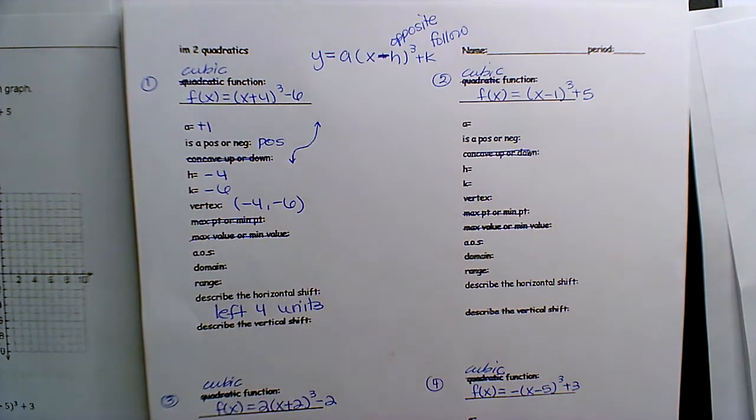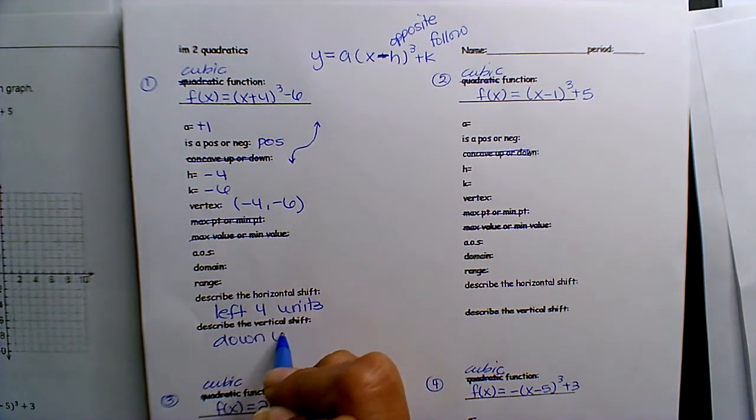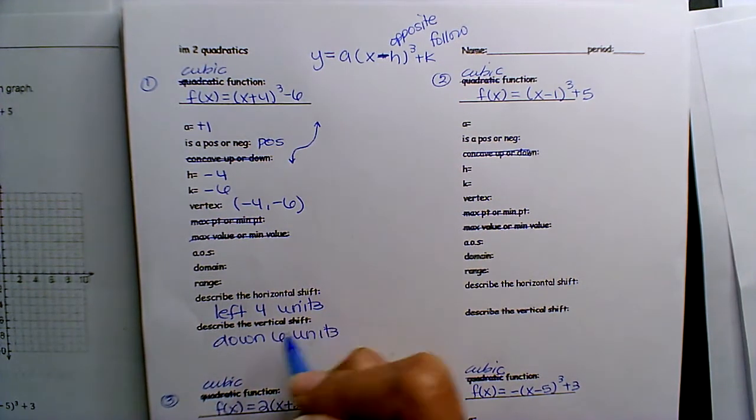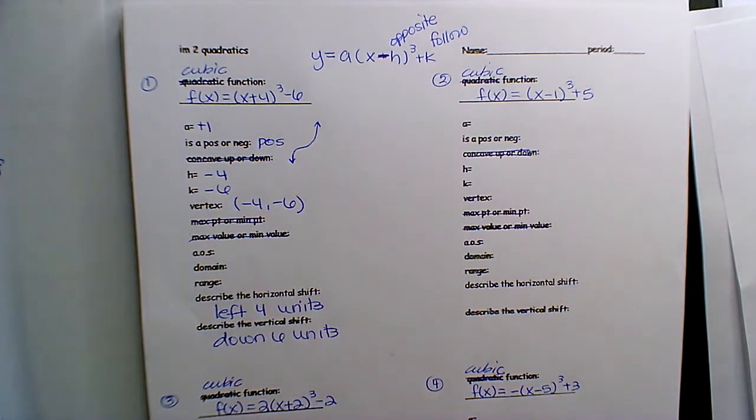Remember, horizontal, you move to the left or the right. Vertical, you move up or down. Okay, so what's my k value? -6. So what's my vertical shift? Down 6. Yes. 6 units. All right, so now we're going to go to the table, but I'll put the table on the graph paper so that it's right next to it. And by the way, this is for the front page. Tomorrow, I'll give you the secondary page for the 4 on the back. Okay.